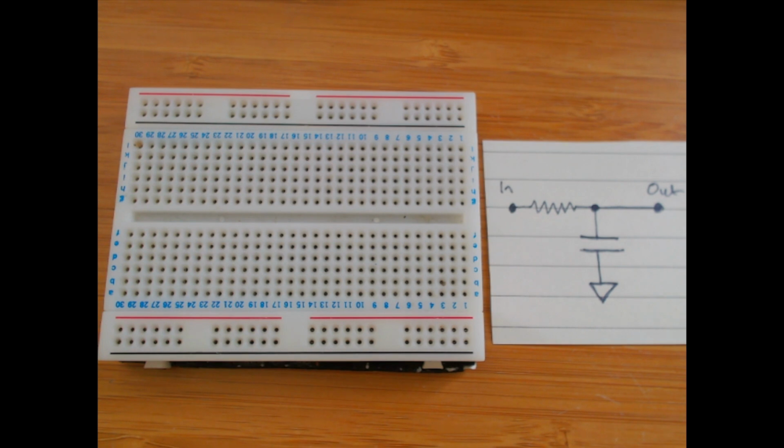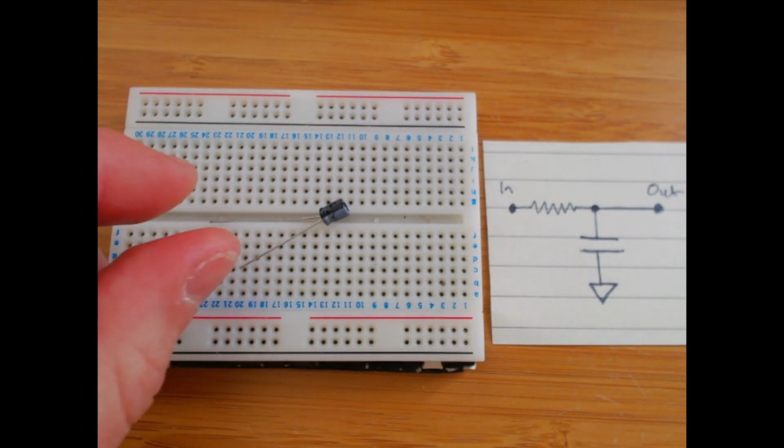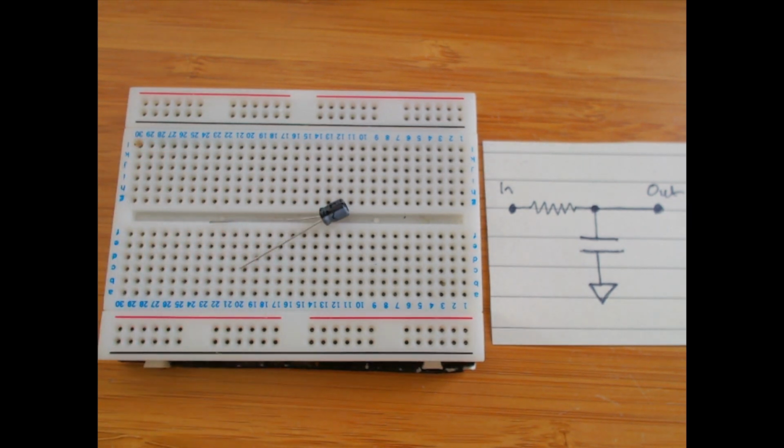What I've done, through experimentation, and I'll tell you how I did that in a minute, is start with a ballpark and arrive at these values. We're going to use a 1 microfarad capacitor and a 648 ohm resistor.